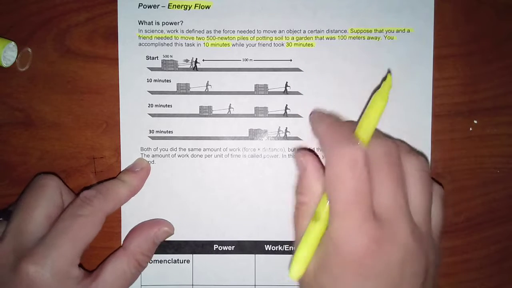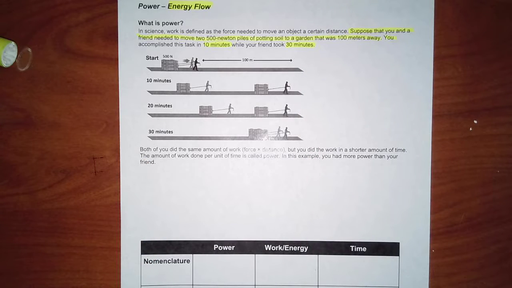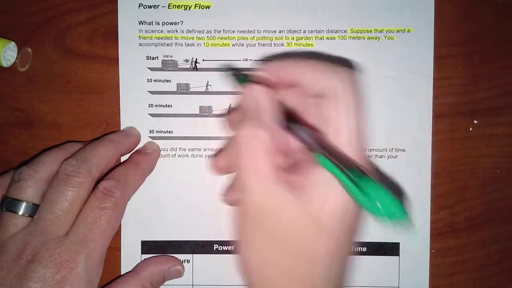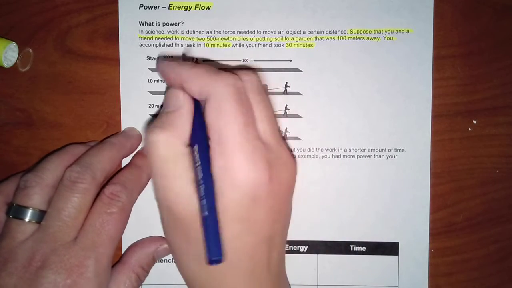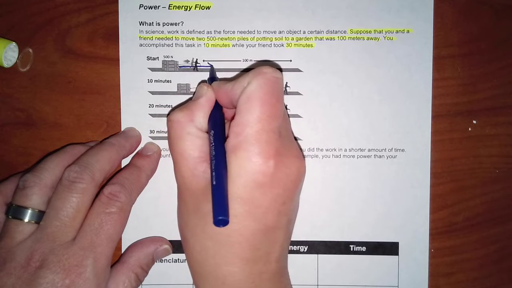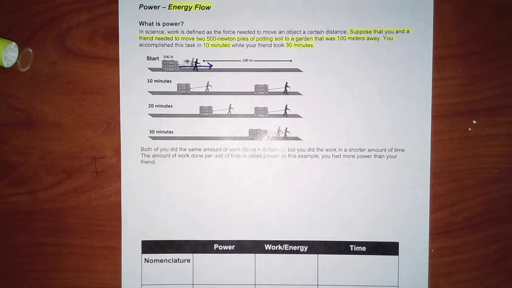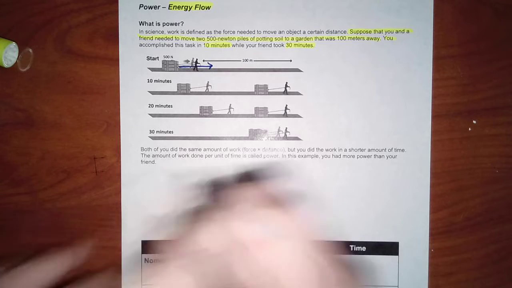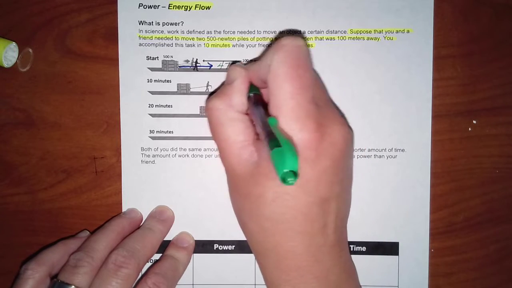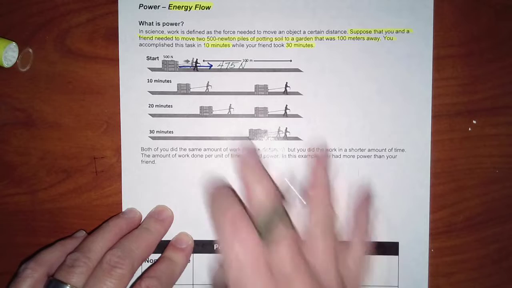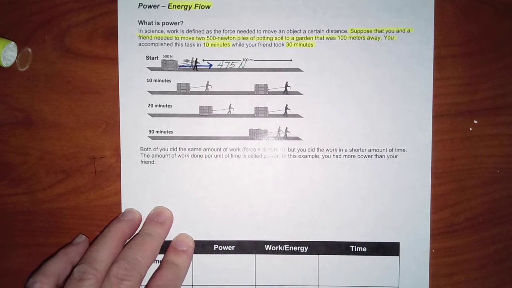Your friend took 30 minutes, but you did the same amount of work. Why did you do the same amount of work? Because the distance and the force that you apply are going to be the same. Let's make the assumption that both of you pulled, and you apply a force equivalent to 475 newtons at a distance of 100 meters.